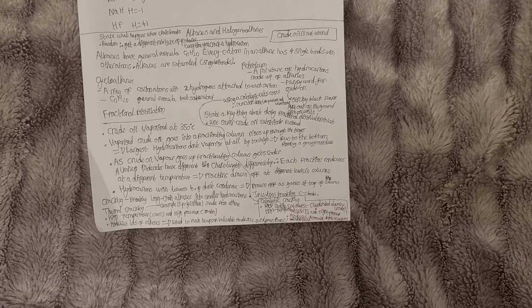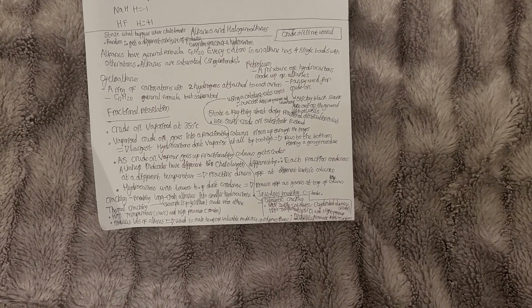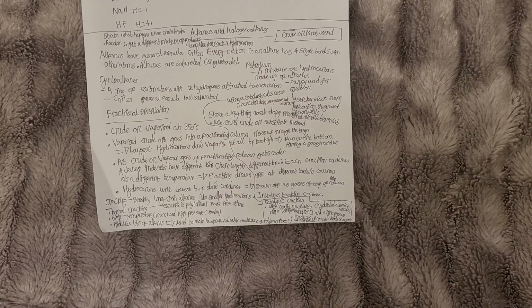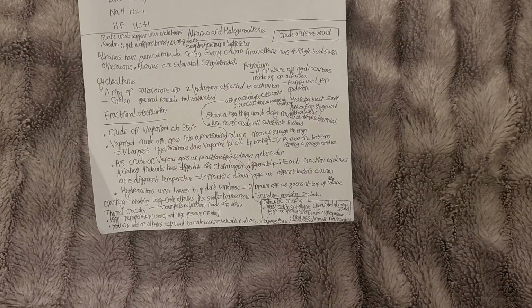Alkane molecules have different chain lengths, therefore different boiling points. Therefore each fraction condenses at a different temperature. Fractions are drawn off at different levels in the column. Hydrocarbons with the lowest boiling point don't condense, they're drawn off as gases at the top of the column.